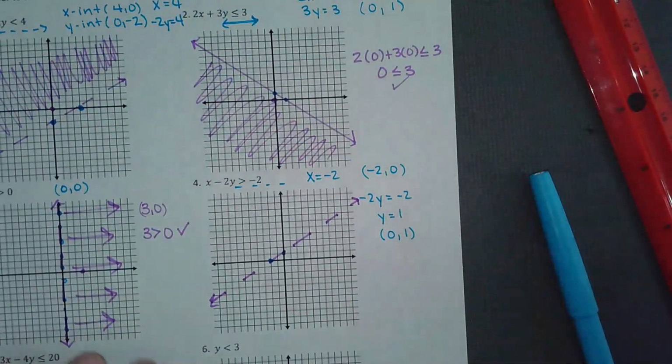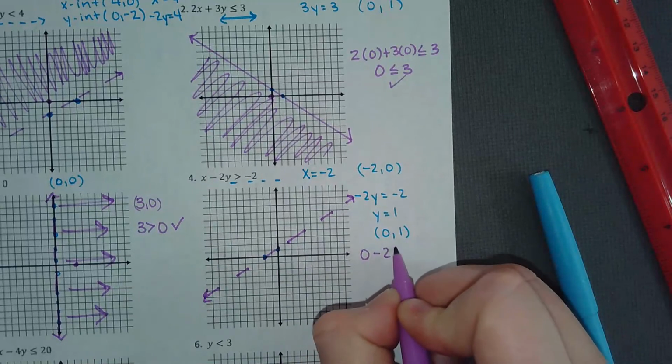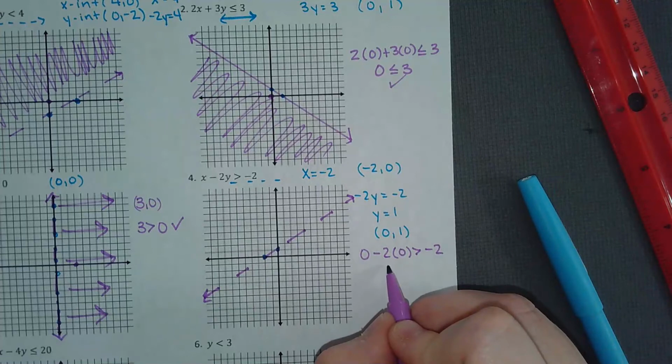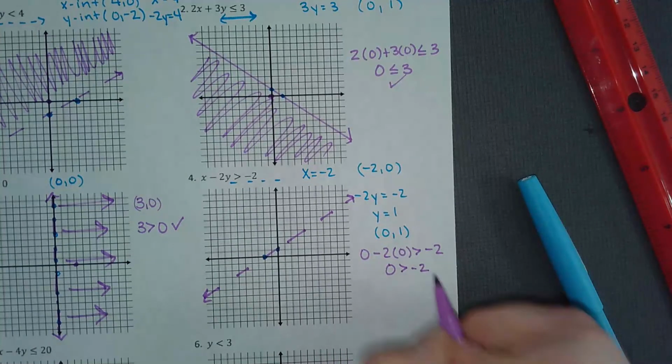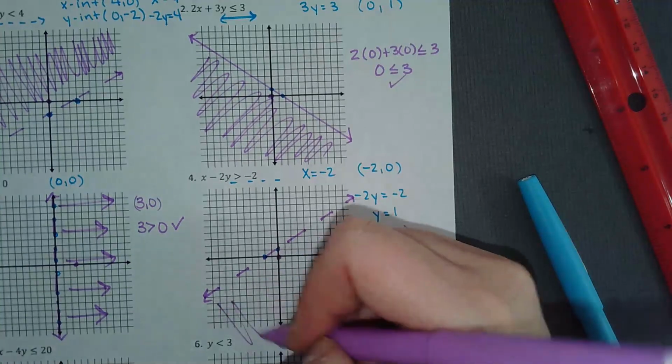Since I can choose (0, 0) as a test point, I'm going to plug it in. 0 minus 2 times 0 is greater than negative 2. Is 0 greater than negative 2? That's true. Since I tested this point, I'm going to shade down here.